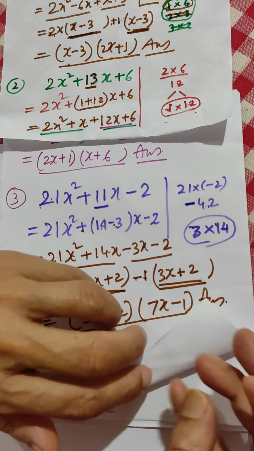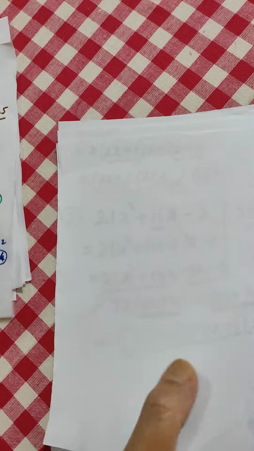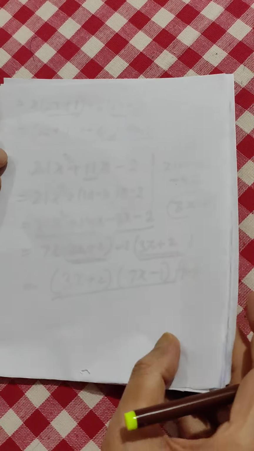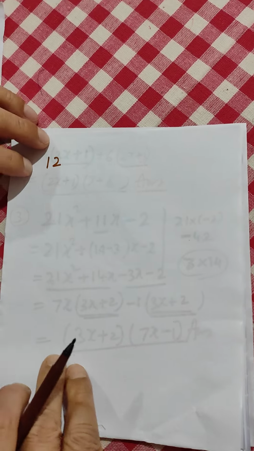Okay, now let us see the next one, another with minus.